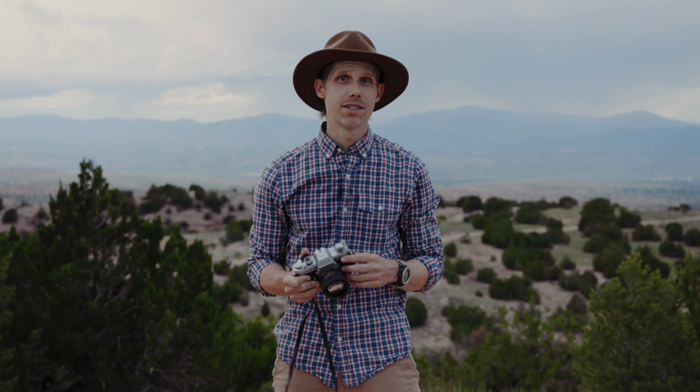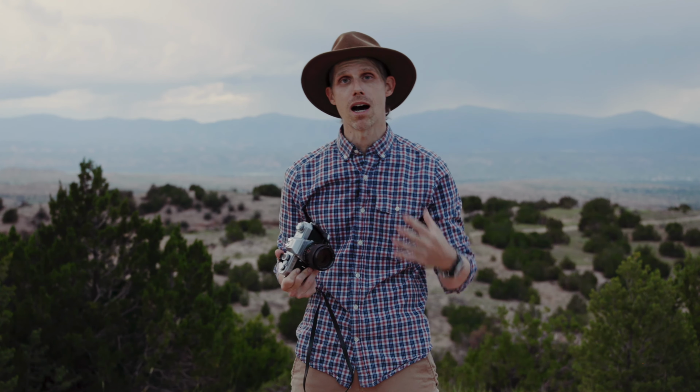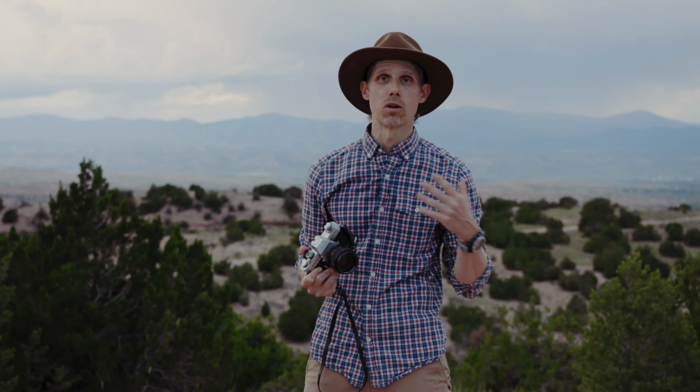I think sunset and dusk shots are a great time to use this type of lens and film combo, especially if you want to maximize your capabilities during golden or blue hour.